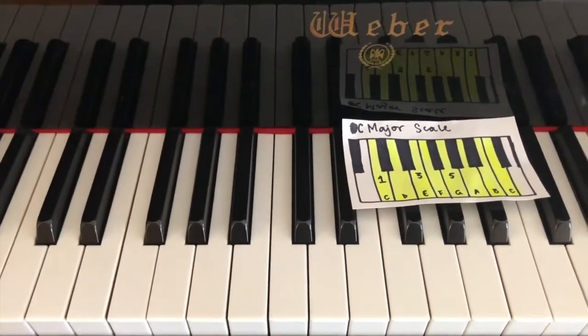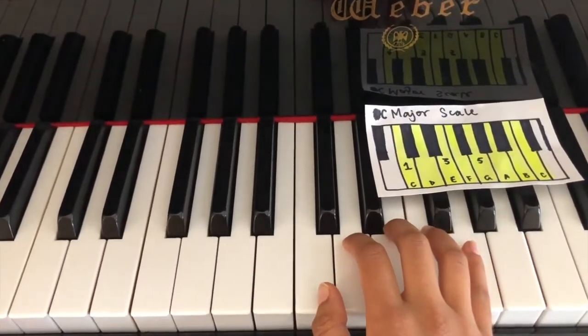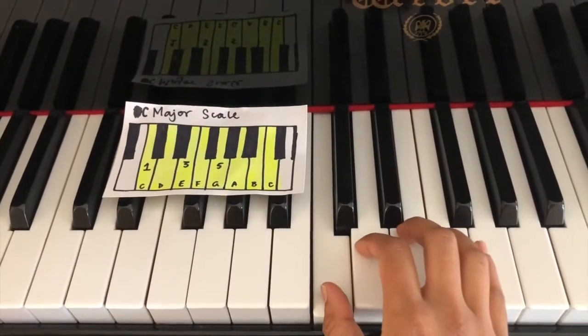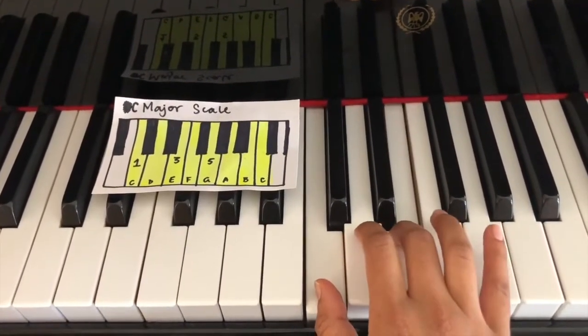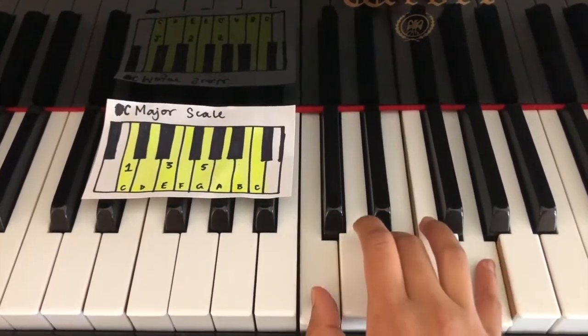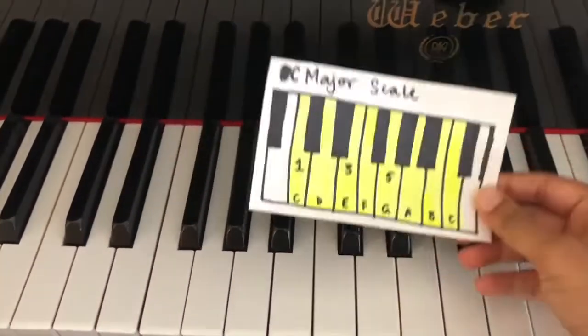Now let's switch hands. If you were doing the right hand, now do the left hand. If you were doing left, now do right. So again, note number 1 is C, note number 3 is E, note number 5 is G. Let's play those together. That's how you find a chord from a scale.